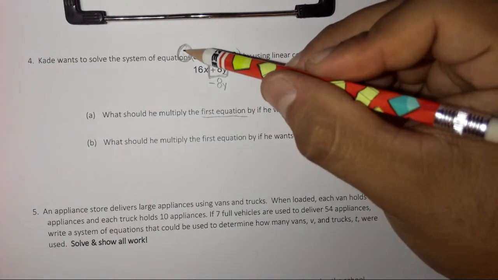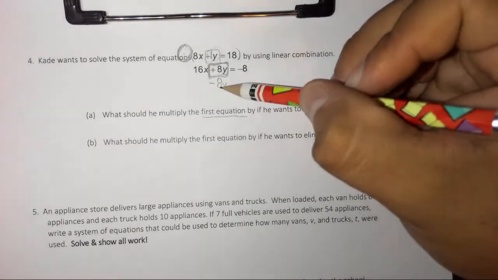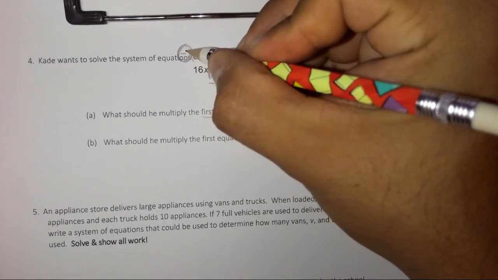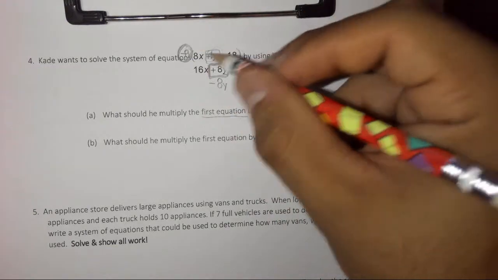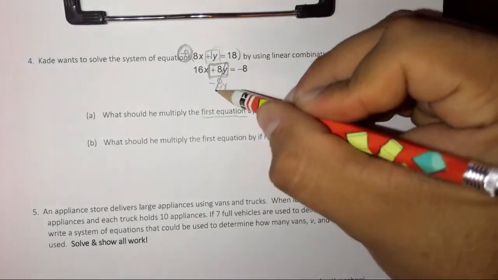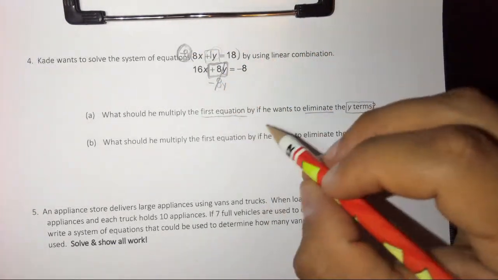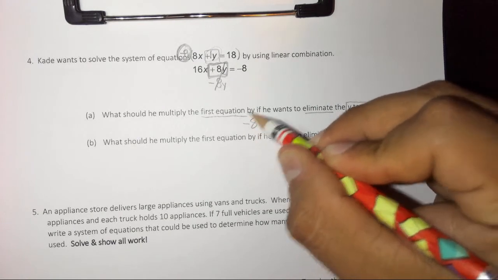And if we go out over here, 1 times something needs to give me negative 8. That something needs to be negative 8. Negative 8 times 1 gives me negative 8. If I multiplied all these by negative 8, these would cancel out, and so my first answer to A is going to be negative 8.